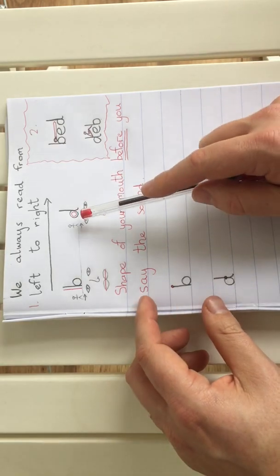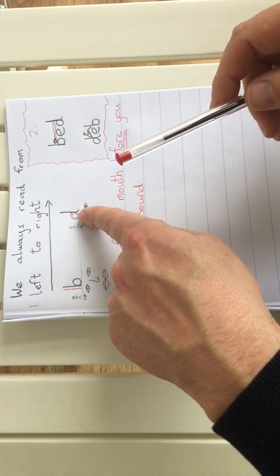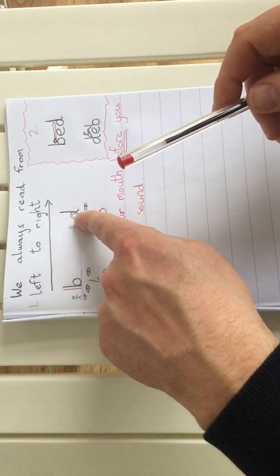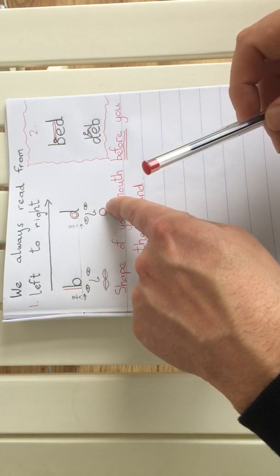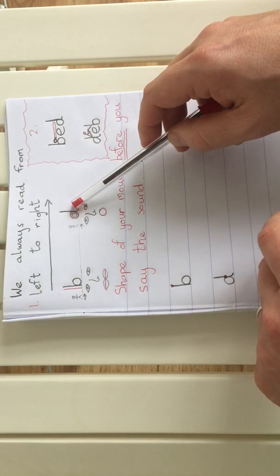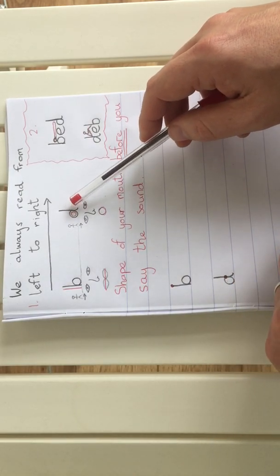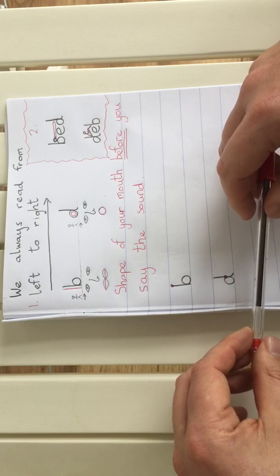Okay, so if they're coming up to this letter, they don't come up against the big tall wall first. They come up against the roundy bit. So they make their mouth round, as if you're going to say this sound. You don't say it. You just make your mouth round, and it's D. So your mouth should be round and your lips kind of open a bit.